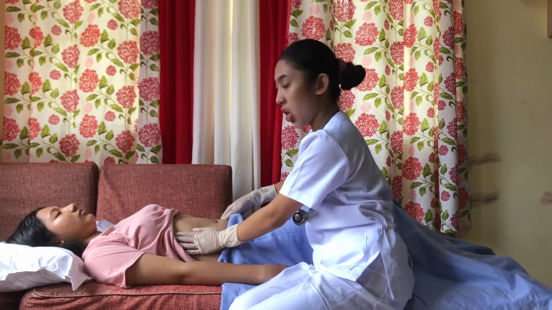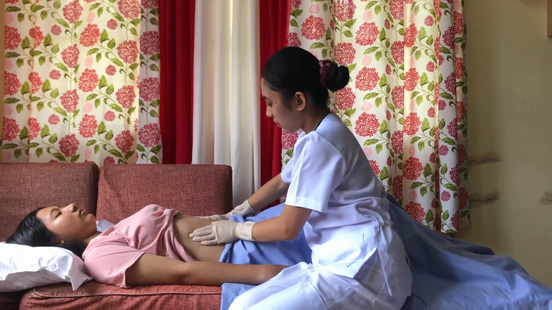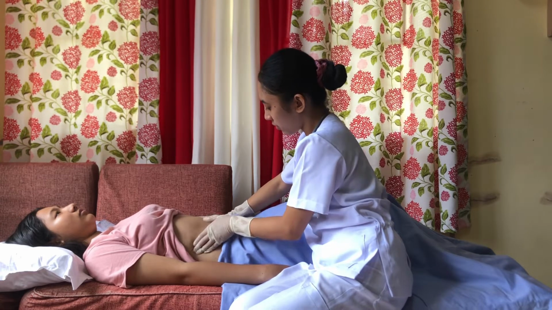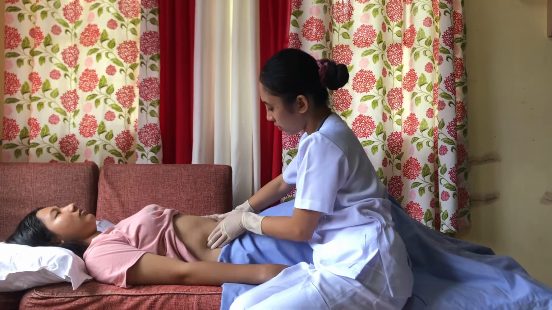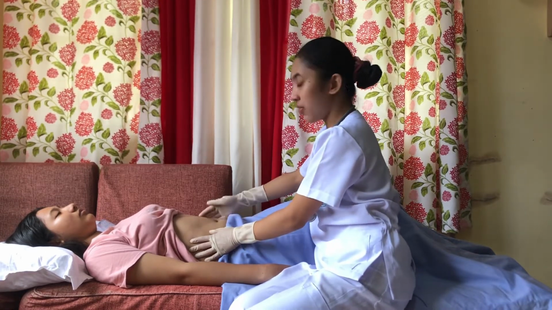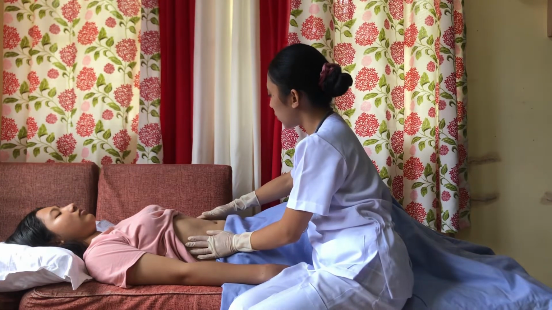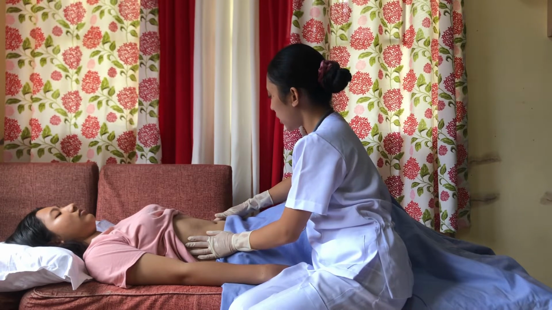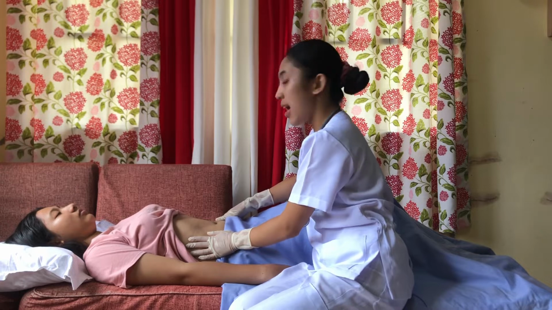Okay, to palpate the other side, the function of the hands are reversed. Okay, so on the side of the fetal back, on the right side, a smooth convex contour will be felt, and a irregular or nodular structure represents fetal extremities, feet, hands, and elbows.